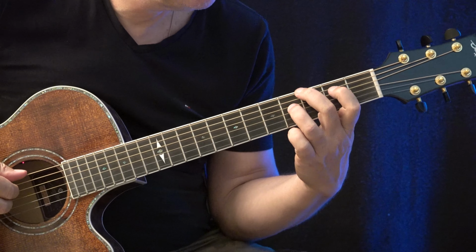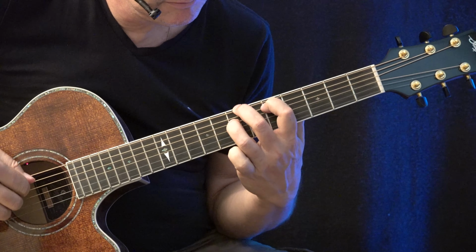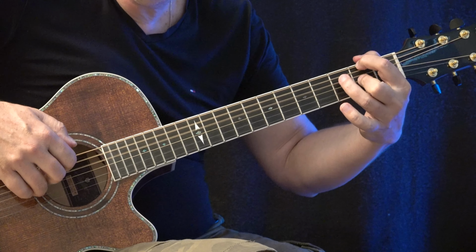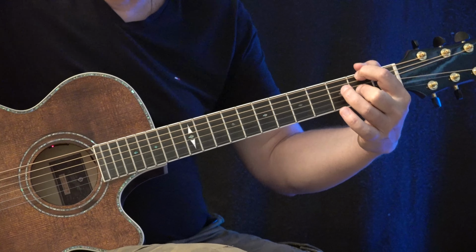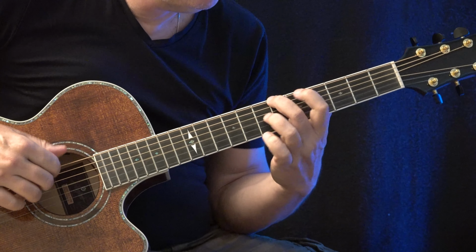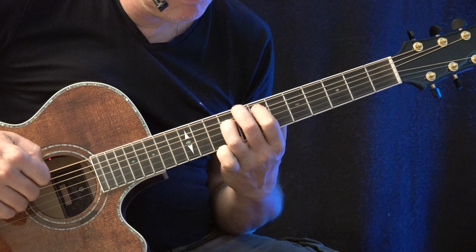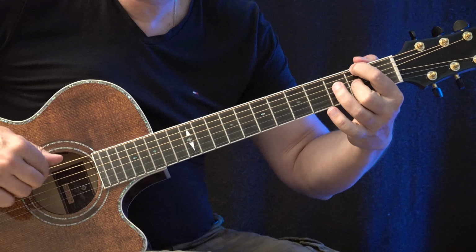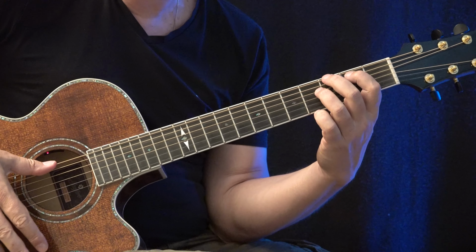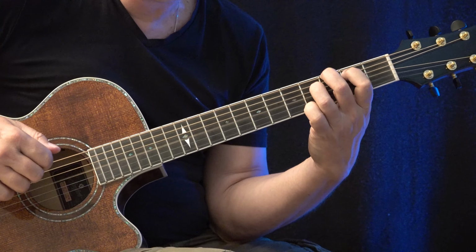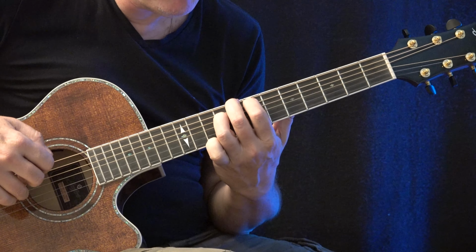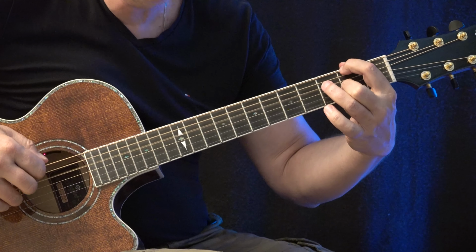Okay, so I'm using a really simple picking pattern, but you can also make more stuff. Whatever comes to my mind, but I like this really simple one. And we have here the dead note on 1 and 2 and 3, 4. 1 and 2 and 3. I love this one. 1, 2 and 3, 4. 1 and 2 and 3.